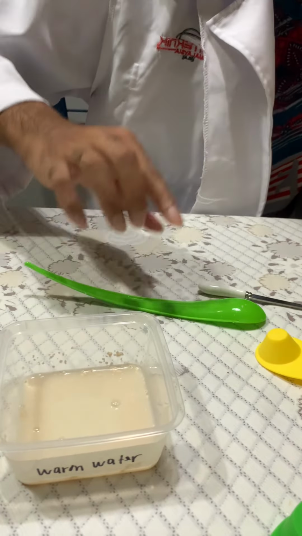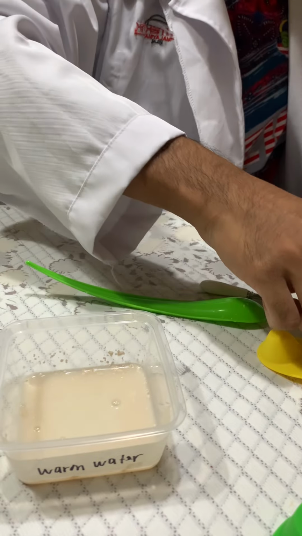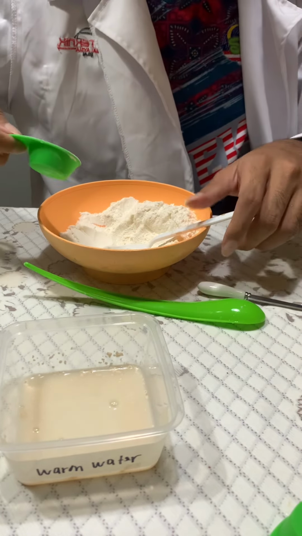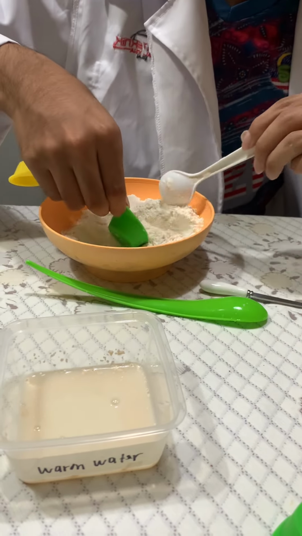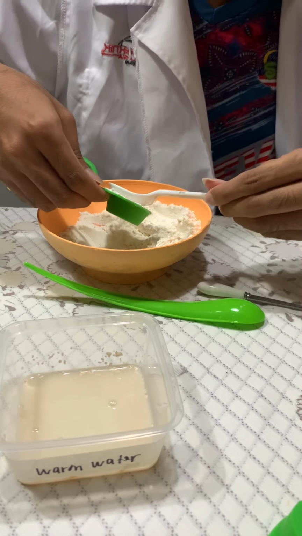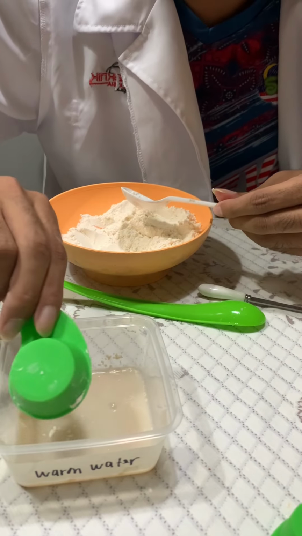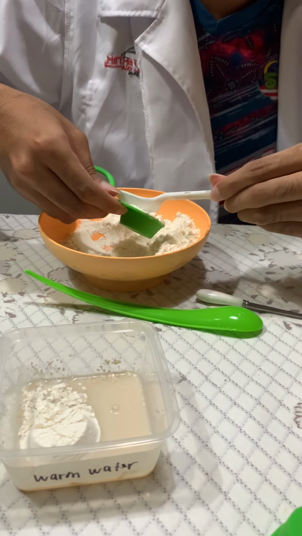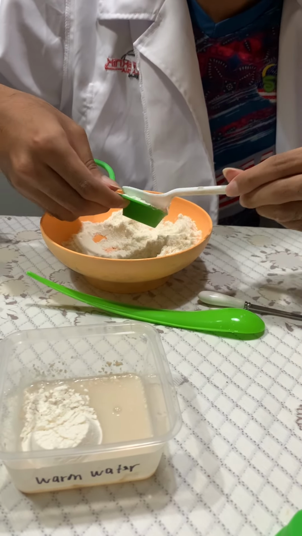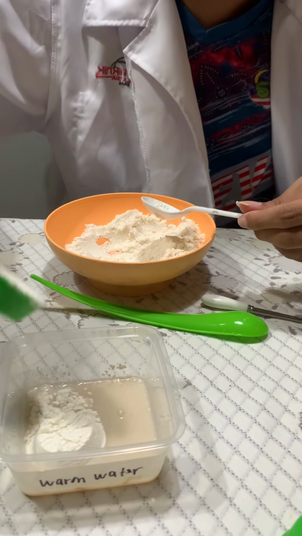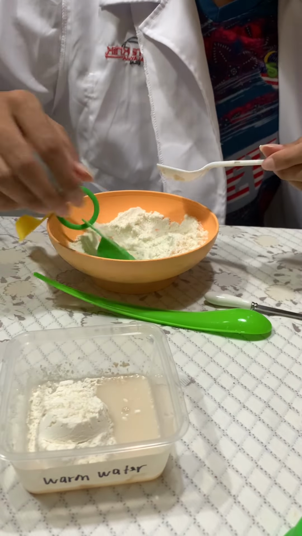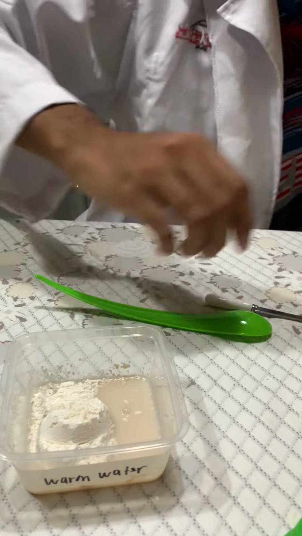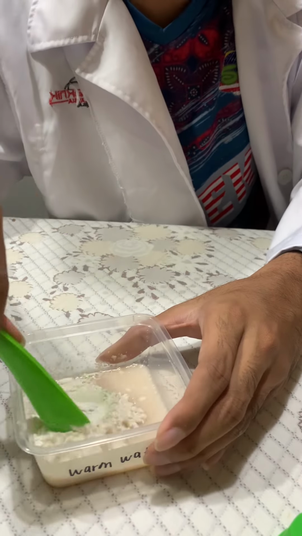After that, put 30 milliliter of flour into the container. Okay, and then stir it until mixed well.